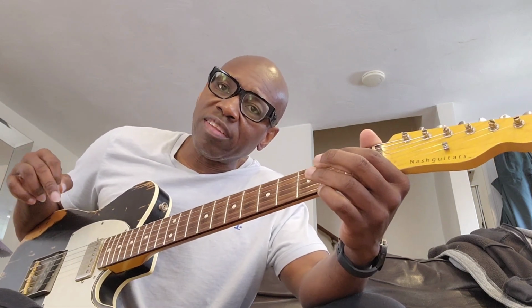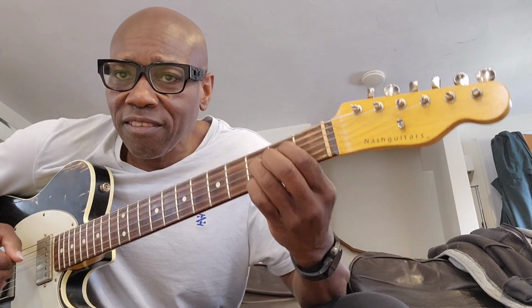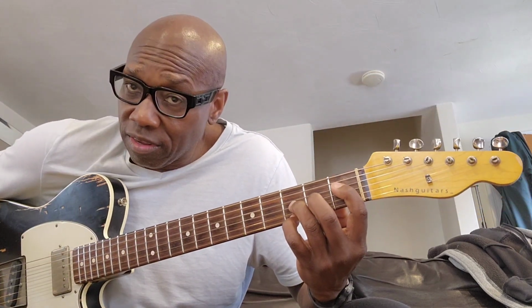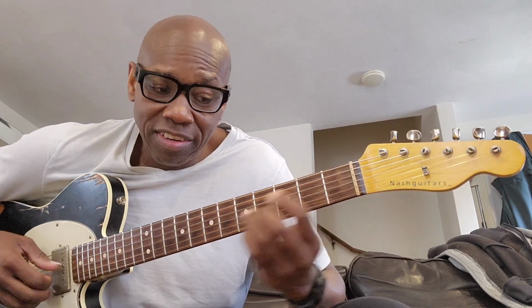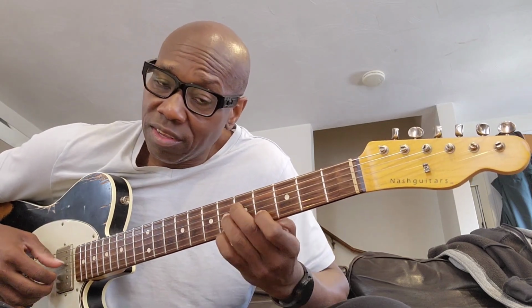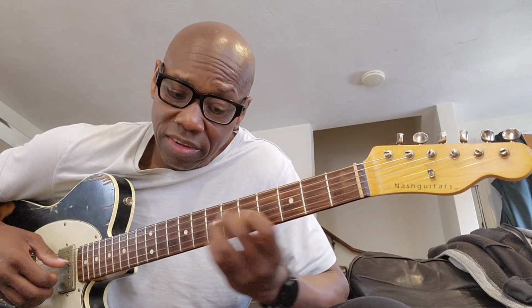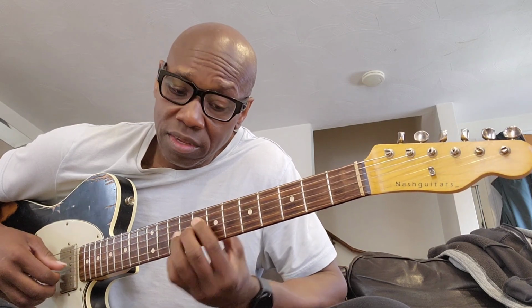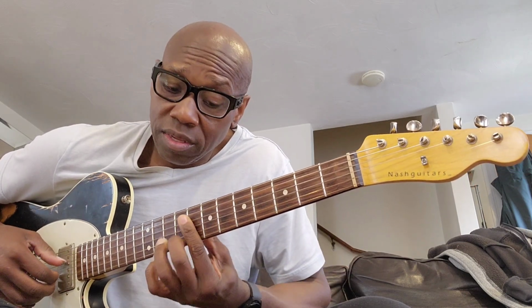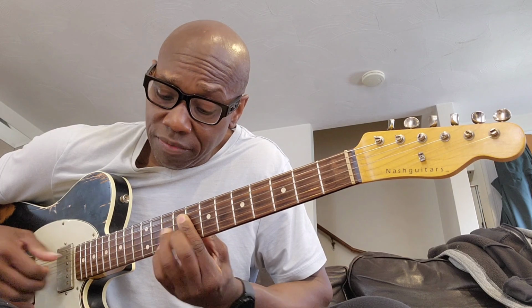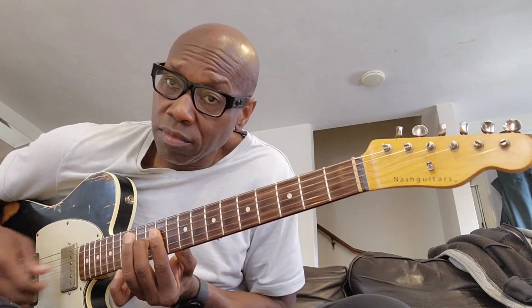So all of these are inversions of that, just by lowering one of the notes on that parental form of the diminished. So in this case, E flat dominant 7. So little things like that might make your head hurt, but all of a sudden your whole chord vocabulary opens up.